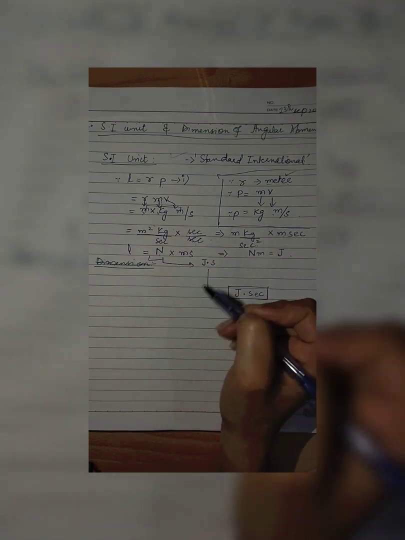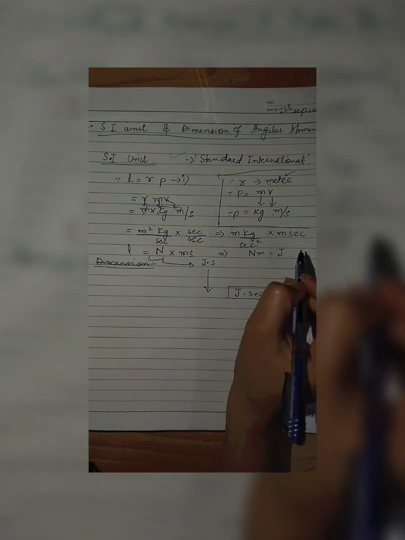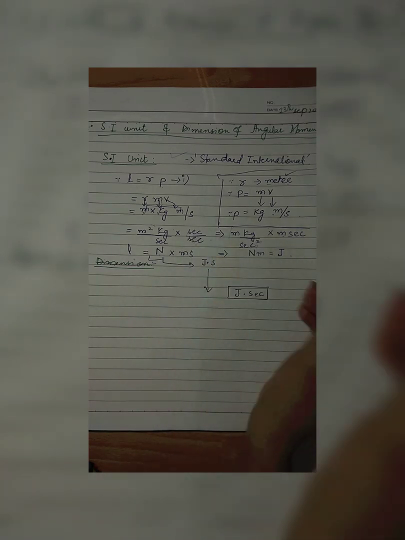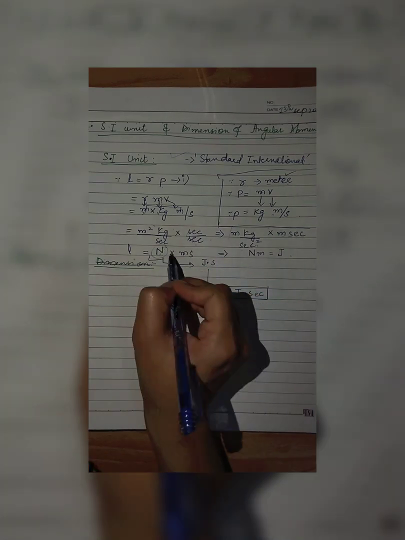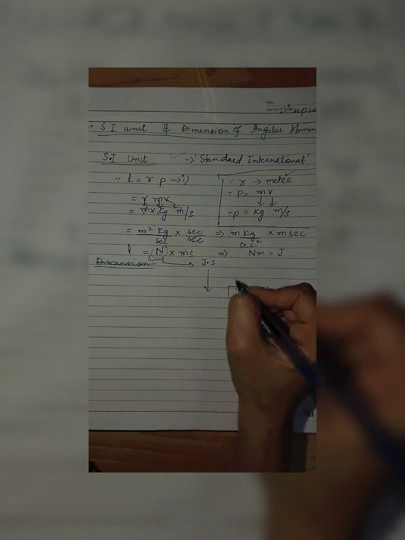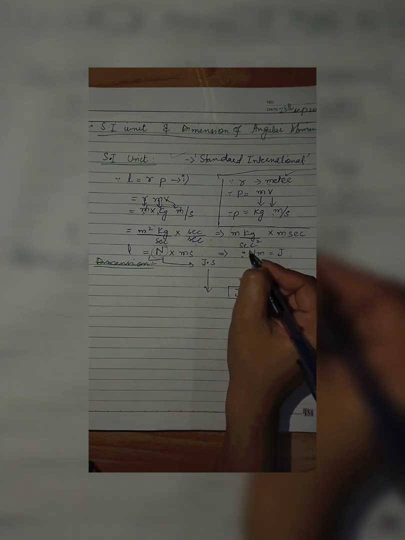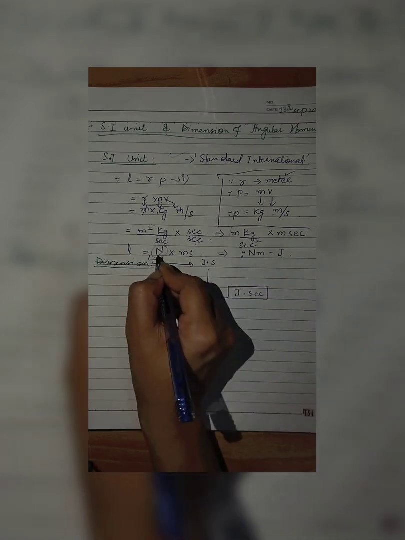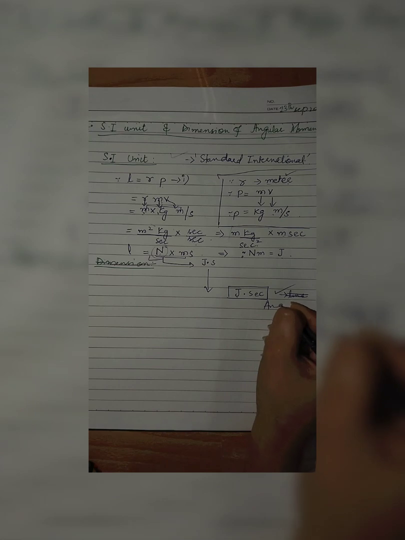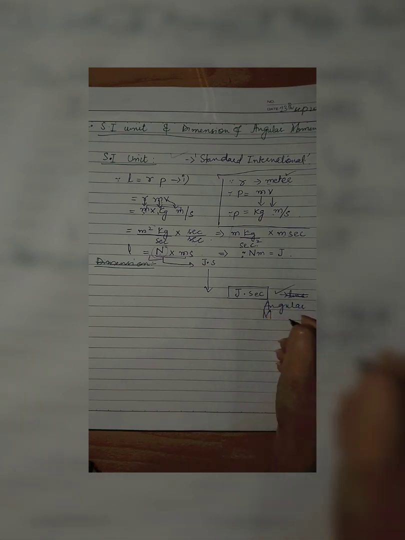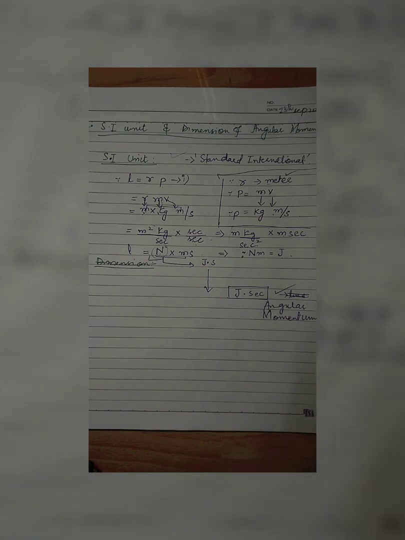Okay. Why we did this so? Because we already know that meter kilogram per second square is itself equal to Newton. So we wrote it Newton and meter second as it is. Then we already know one more thing, that Newton meter is further equal to joule. So we simplified it more, and joule into second. This is the final SI unit of what? Of angular momentum.